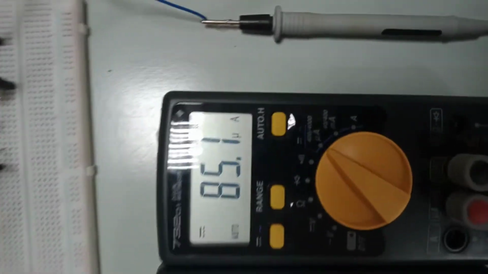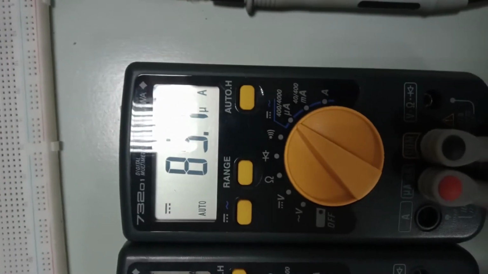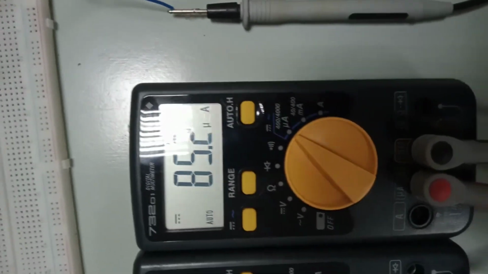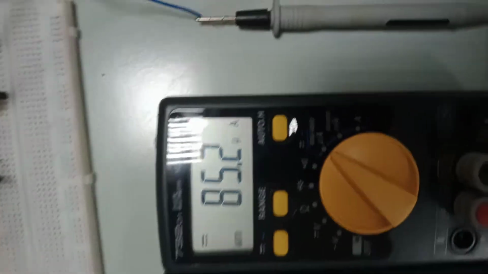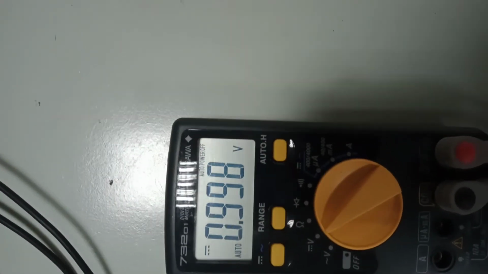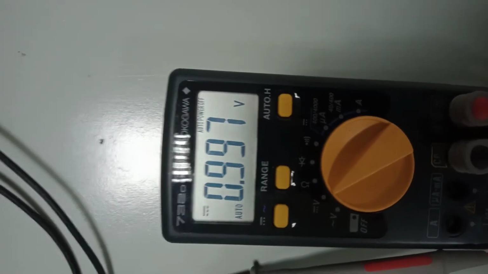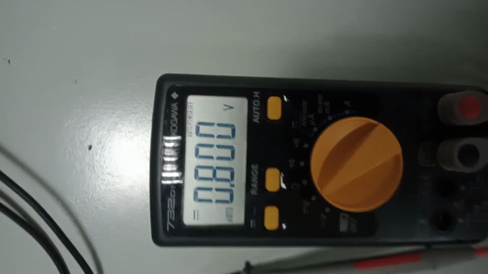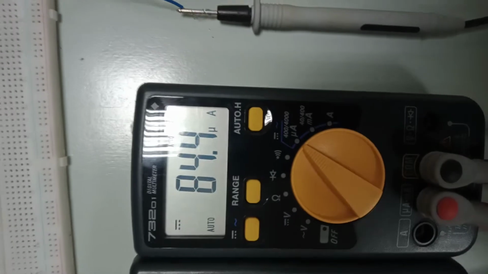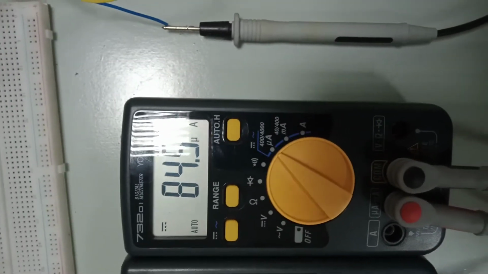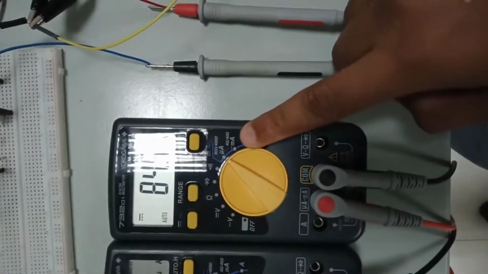So when it is 1 volt, can you see the IC value? It is 85 point something, right? So like that. Then I will further reduce this value, let's say like 0.8. So when it is 0.8, can you see the change of IC, right? So this is the IC, right?